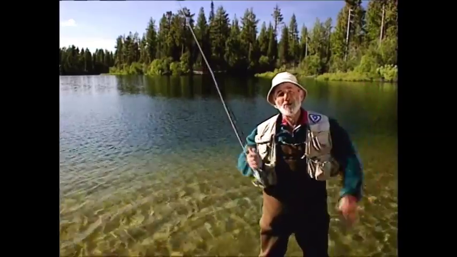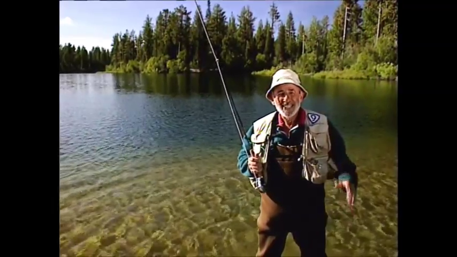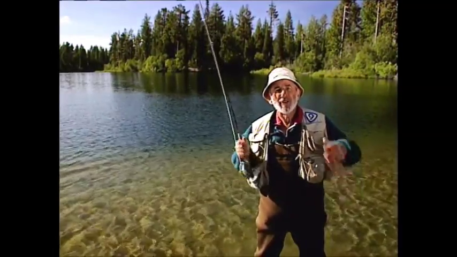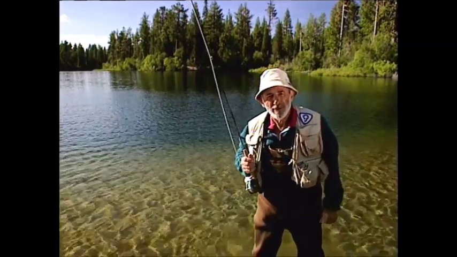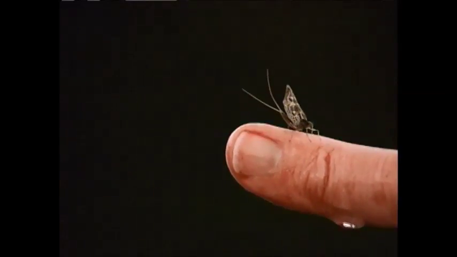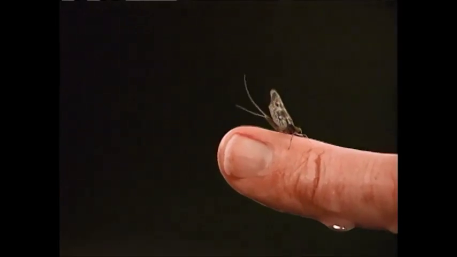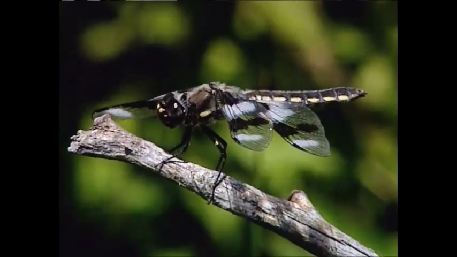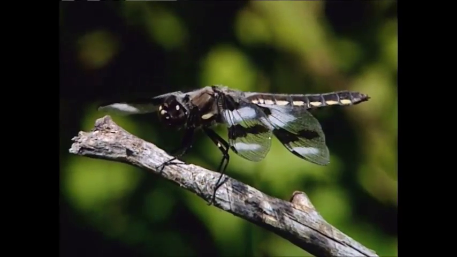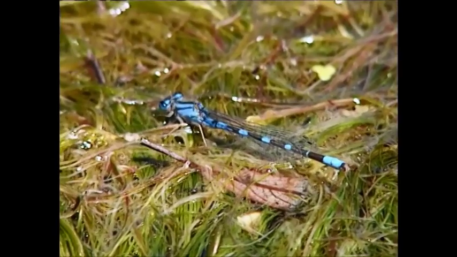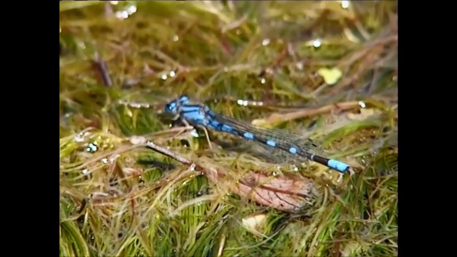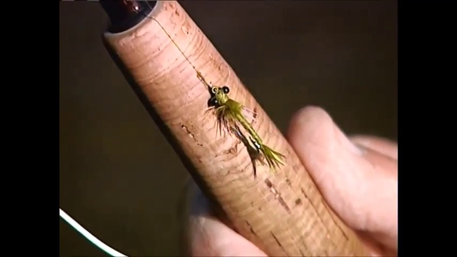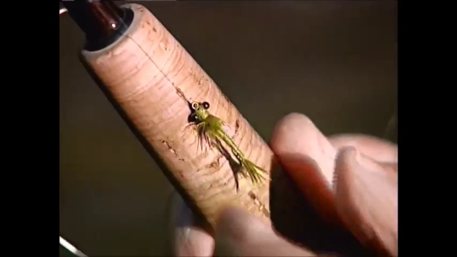Well, what are we going to use when we go fishing here? The trout in a lake like this eat very similar things to the trout in rivers. This speckled gray mayfly is just one of many species of mayflies that live in lakes. Of course, there are caddisflies, and dragonflies and damselflies are very important in still water, especially the nymphal form. This damselfly nymph will be a good choice.